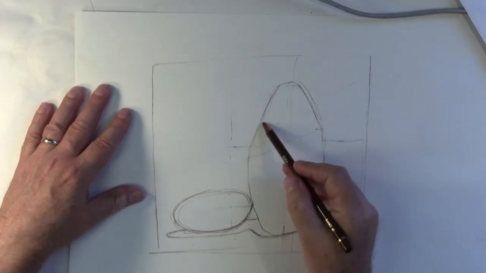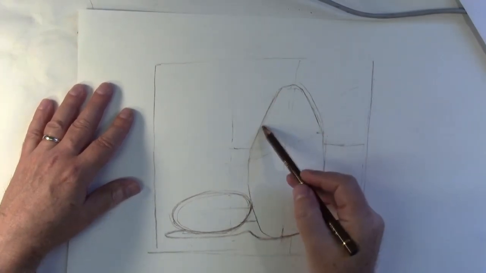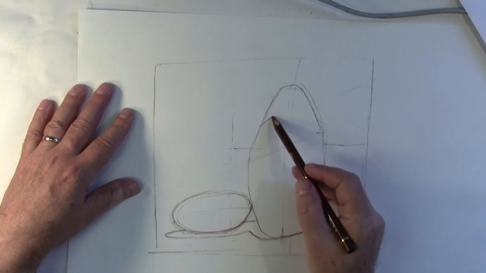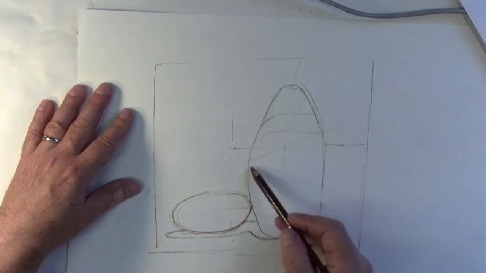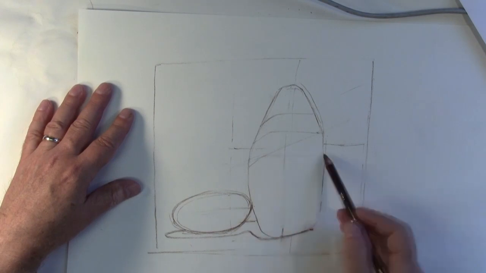The next is going to be our cross contours, which is going to tell us where this turns, which will tell us where our shadows are.